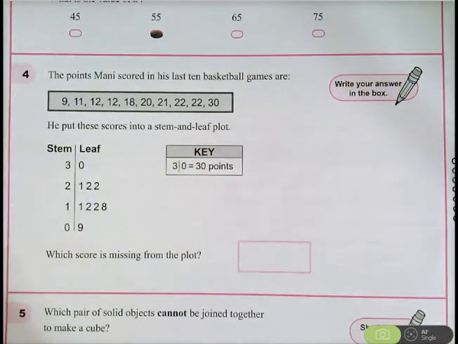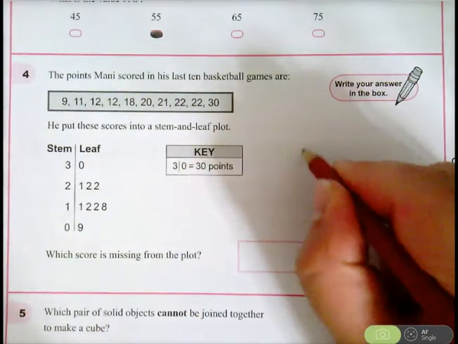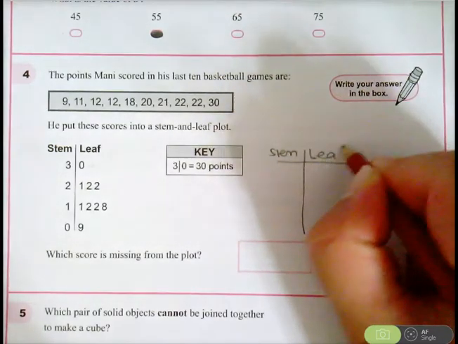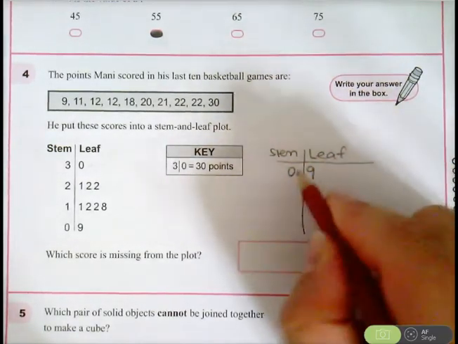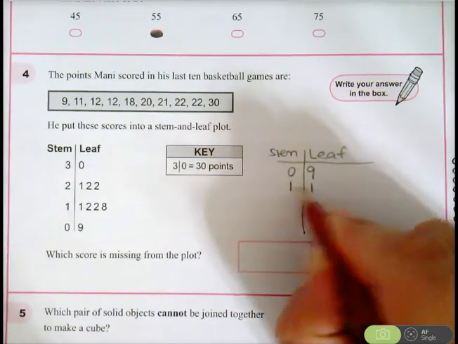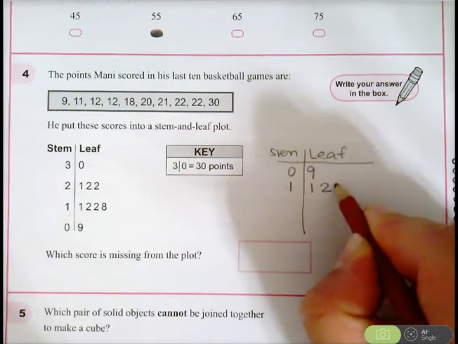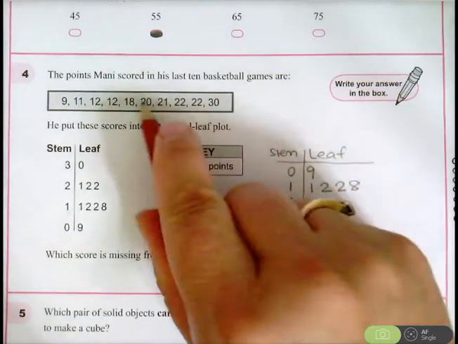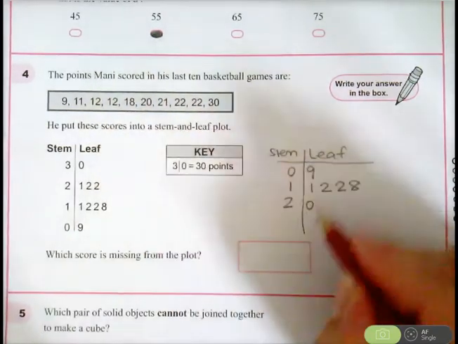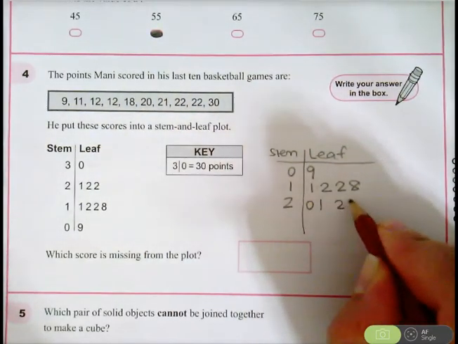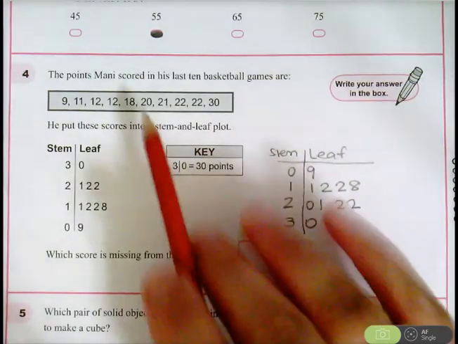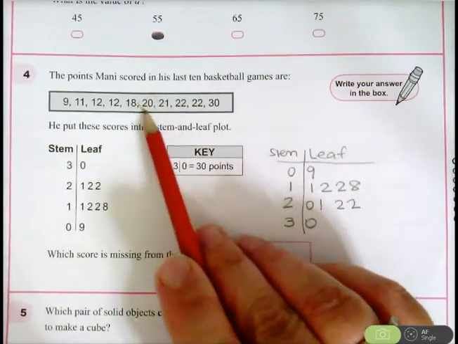Now normally a stem and leaf plot is not written this way. How it's normally written is like this: stem, leaf, and you have your 9 up first, and then you've got 11, 12, 12, 18. Then you'd normally go 2, 0 for 20. Then 21, 22, 22, and then we've got 30. So the number that is missing appears to be the 20.